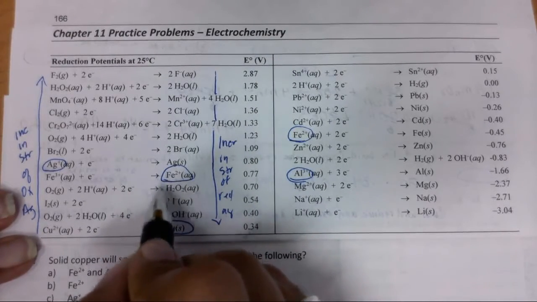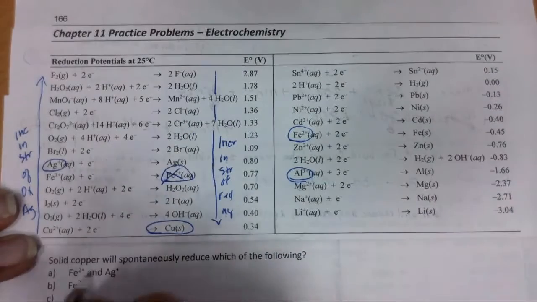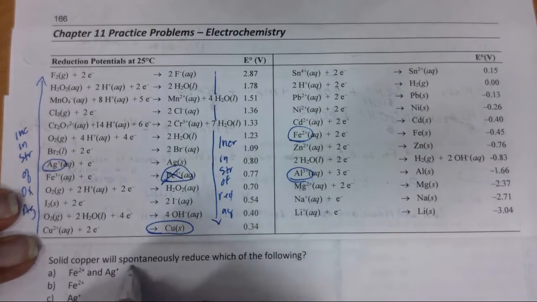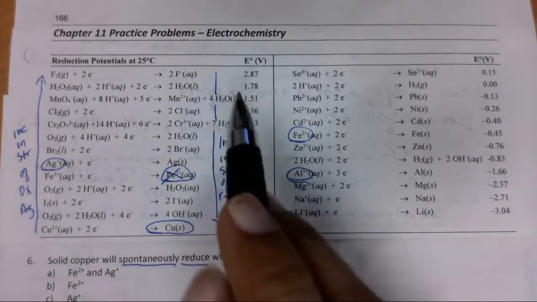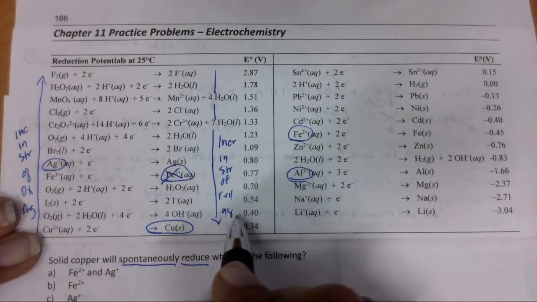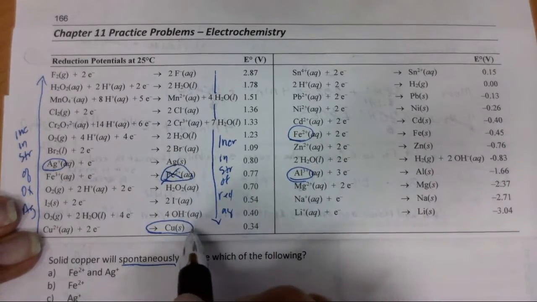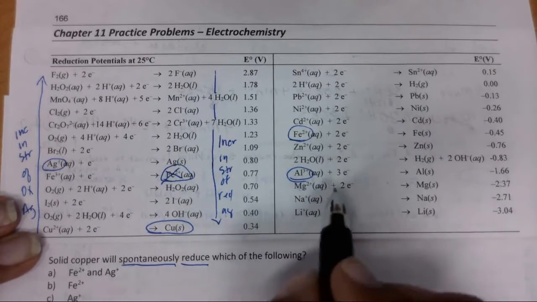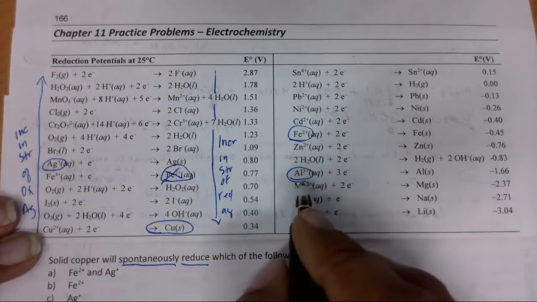It's on the wrong side. It has to be something that's to the left of the arrow, so that one is automatically excluded. And you have to remember, it says spontaneously reduces, and that's important, because what do we have to have for a spontaneous reaction to occur? We have to have a positive cell potential. That means everything that is below copper is not going to spontaneously reduce, because if we take this number minus the other number, we're going to get a negative number. We're not going to get a positive cell potential.